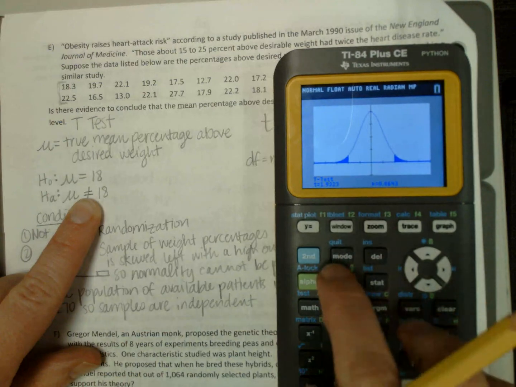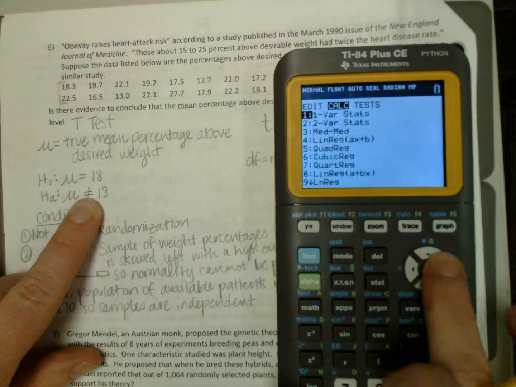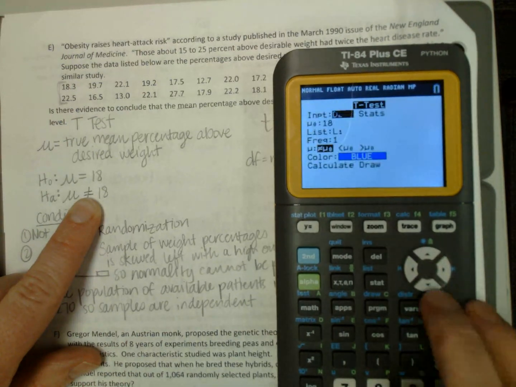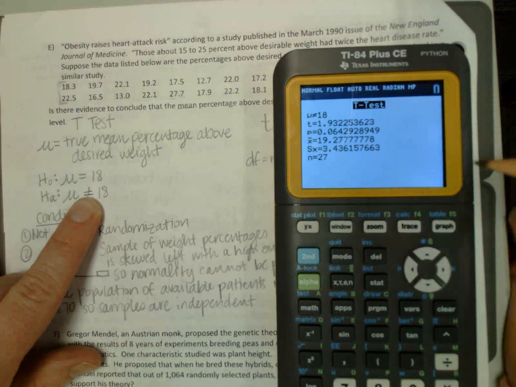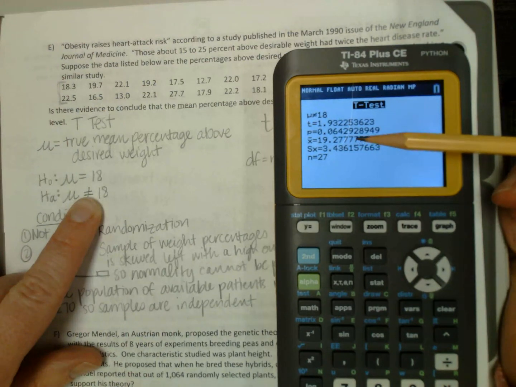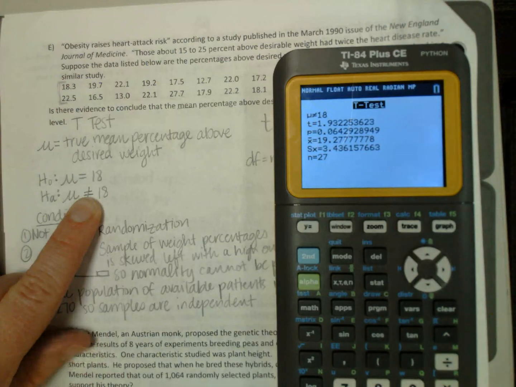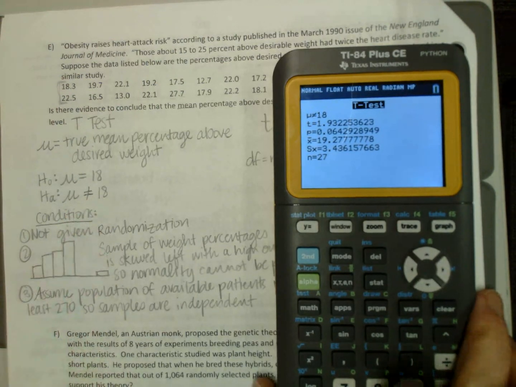So let's go back and run the t-test again. And this time, we're going to choose the calculate option because it's going to give us some things that we've been missing. So like we said before, you could have gotten this x bar and this s already from one variable stats, but I like to just get it all at once. It's a little bit less work, okay?